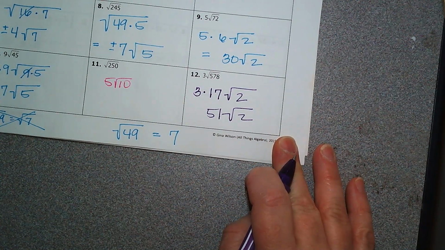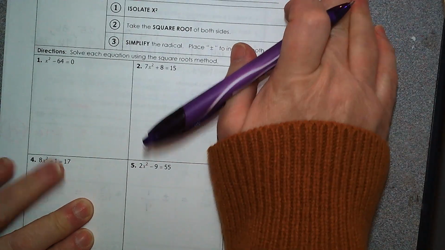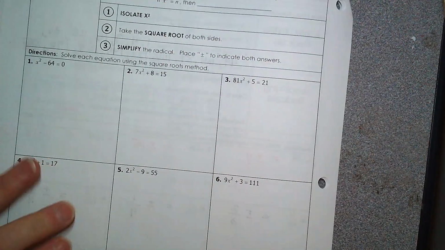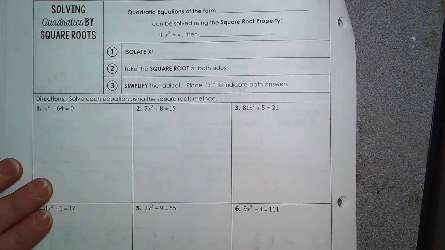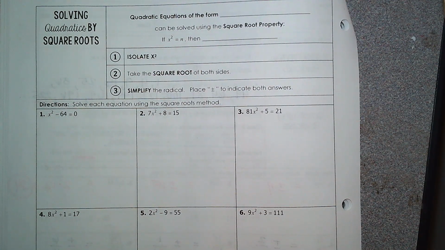All right, so that was a quick little review about radicals and square roots. Now let's see how to solve a quadratic with square roots. There are only certain forms of a quadratic equation that can be solved with square roots.